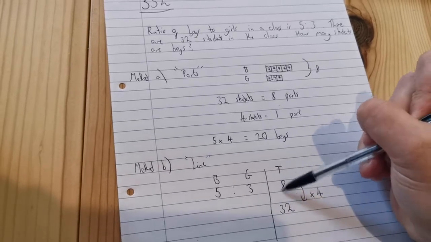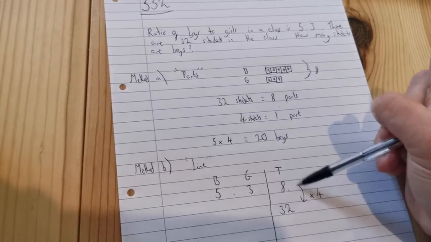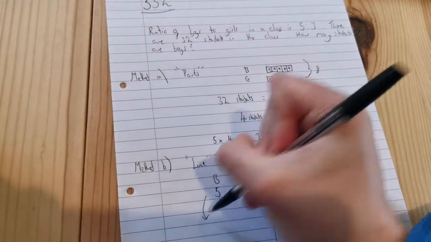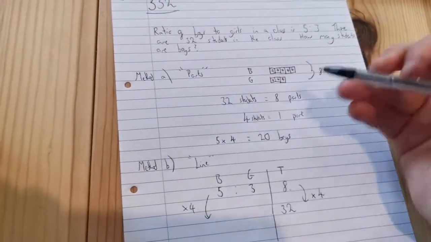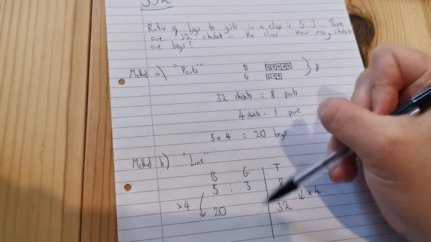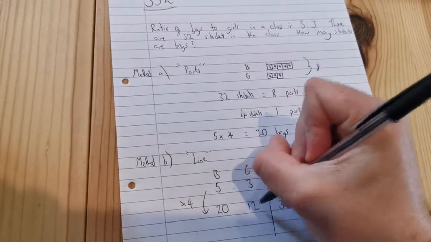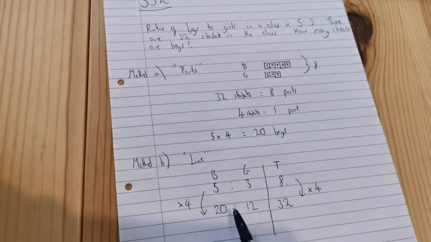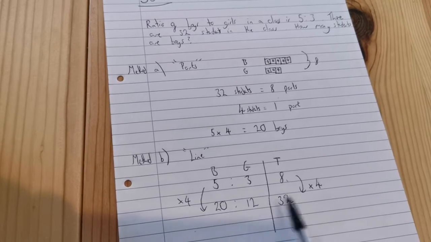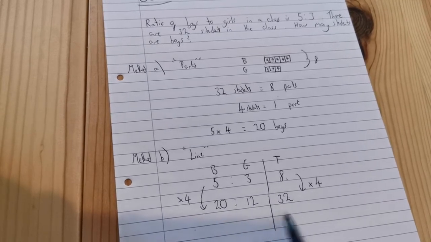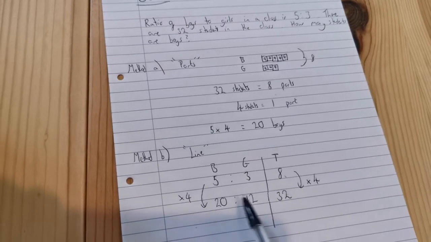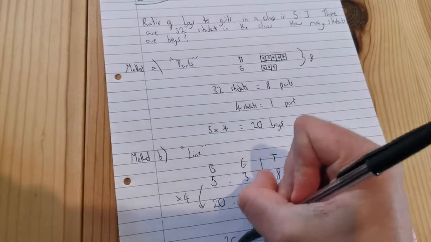And because I've done that to this section, because I've had 8 here and I've times 4 to get to 32, I can times each of these by 4 as well. So 5 times 4 will give me 20, and 3 times 4 will give me 12. So now I've got the ratio of 20 to 12, and the total of those is 32. So in the total 32 students, I've got 20 boys and 12 girls.